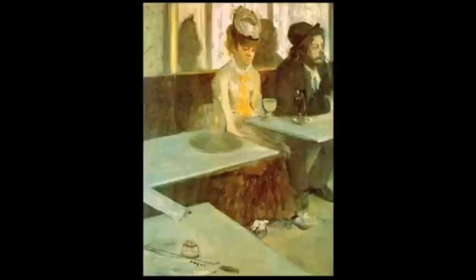This is Degas' The Glass of Absinthe, or the Absinthe Drinker. And it's really great the way he uses diagonals in this painting, starting at the very bottom, moving off to the left, coming into the table that shoots across to the right, and takes you to that woman who is just stoned out of her gourd from drinking the absinthe.